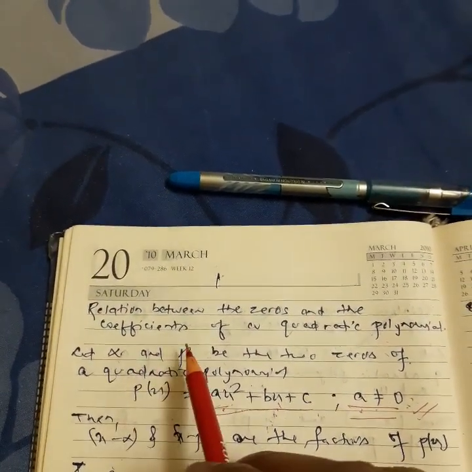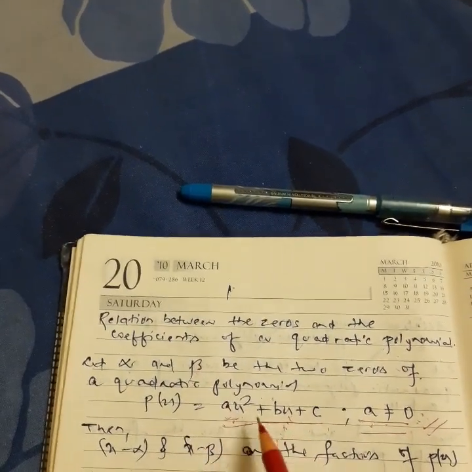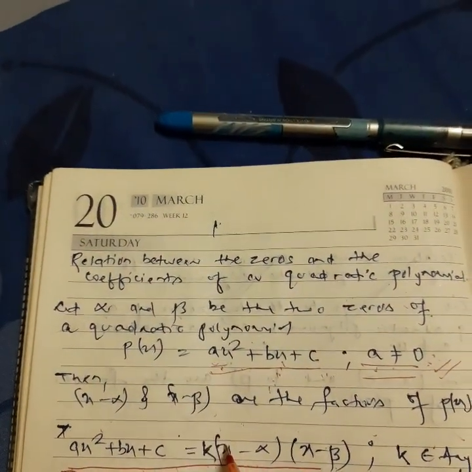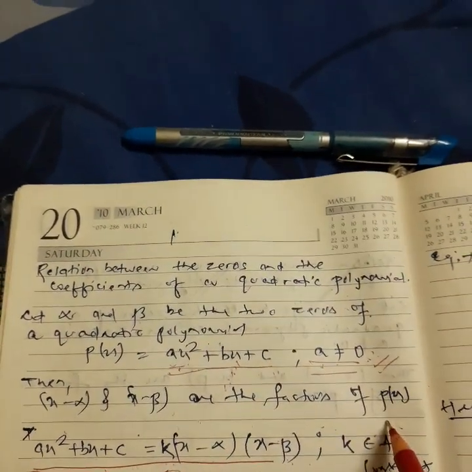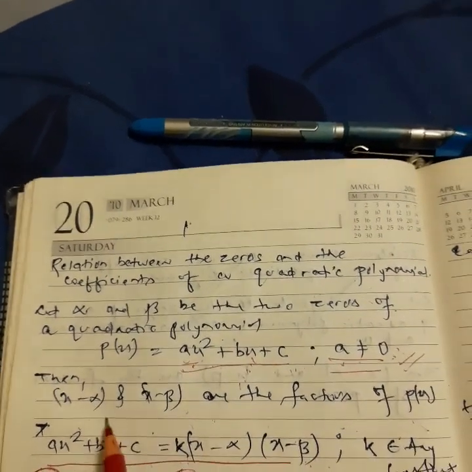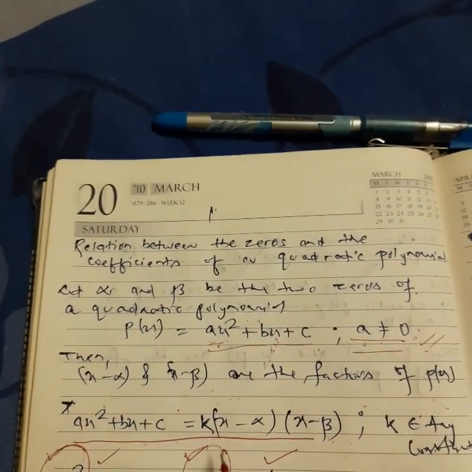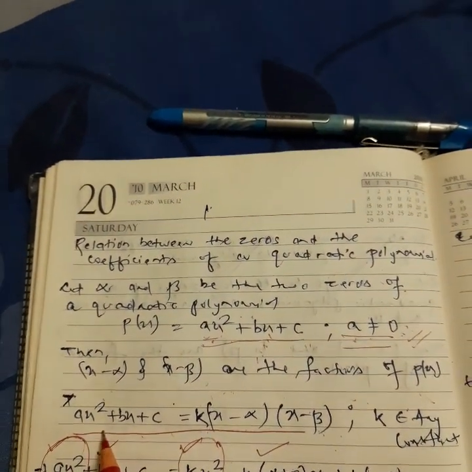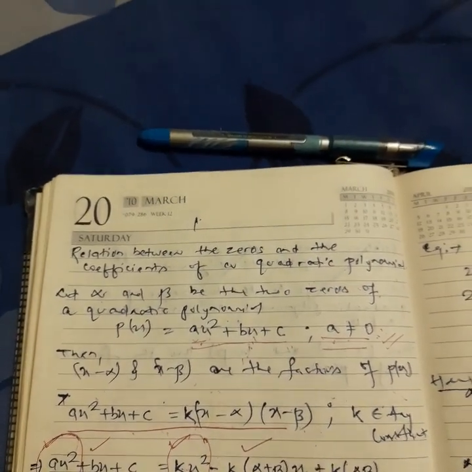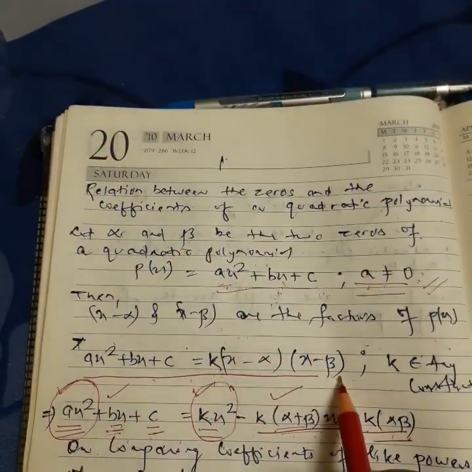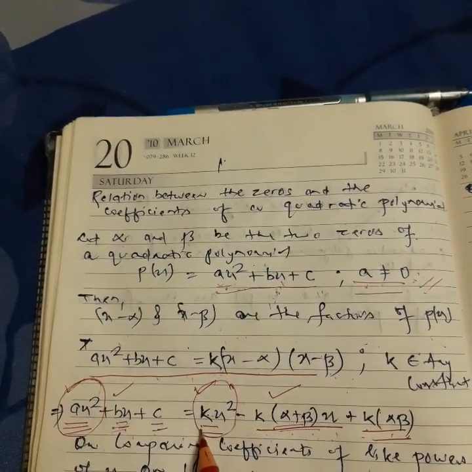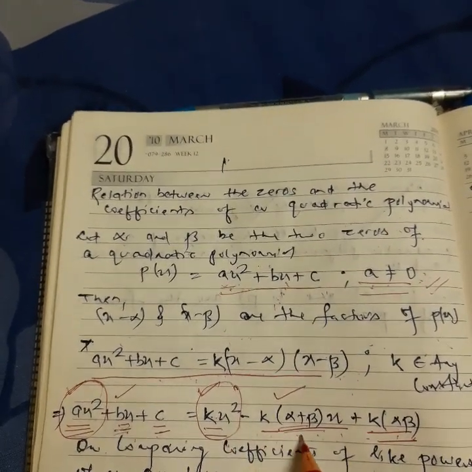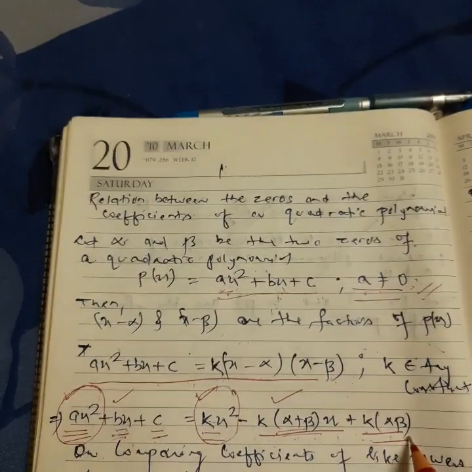Now since alpha and beta are the two zeros of ax square plus bx plus c, x minus alpha and x minus beta will be the factors of this polynomial. So if we multiply these two factors and take a constant k, we can make it equal to the same polynomial ax square plus bx plus c. On solving this equation and multiplying the RHS, we get kx square minus k into (alpha plus beta) into x plus k alpha beta.